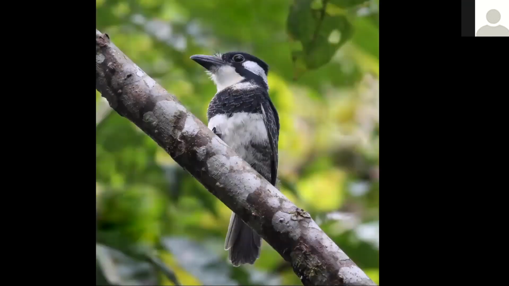And this was a special shot. This is a black-breasted puffbird. This is essentially restricted to Panama and Northwest Colombia. So the only place you can really see it is in Panama. And this was on the Pipeline Road in Panama. So I was pretty thrilled by that.